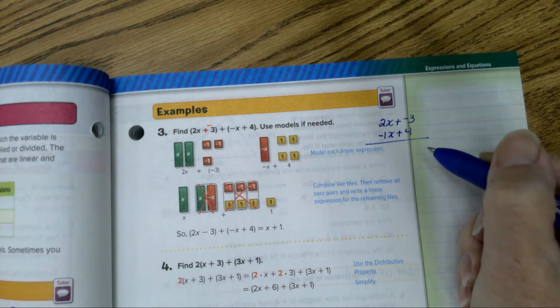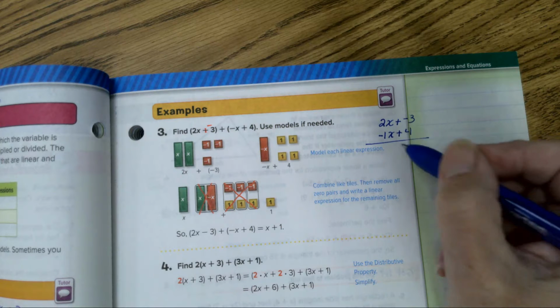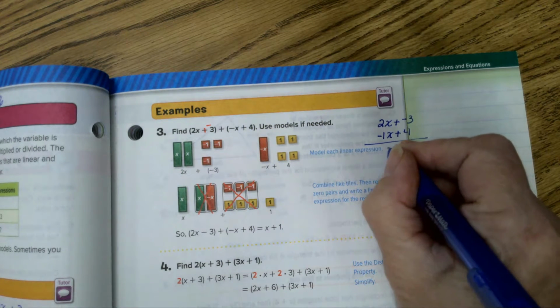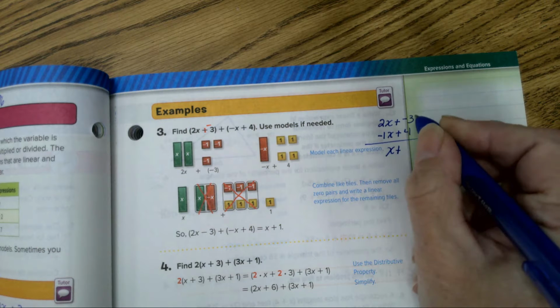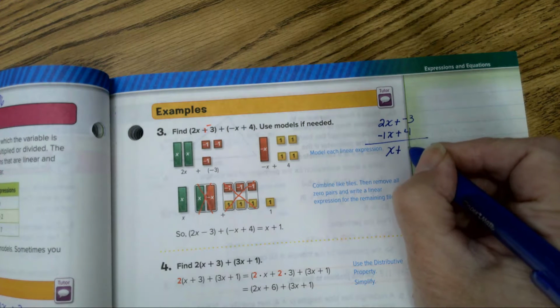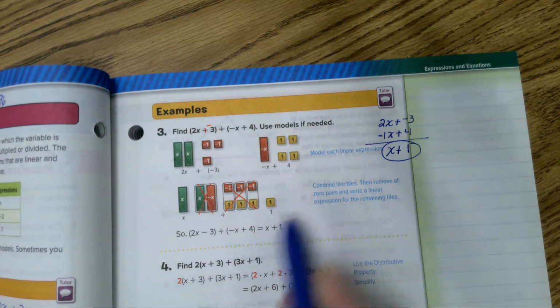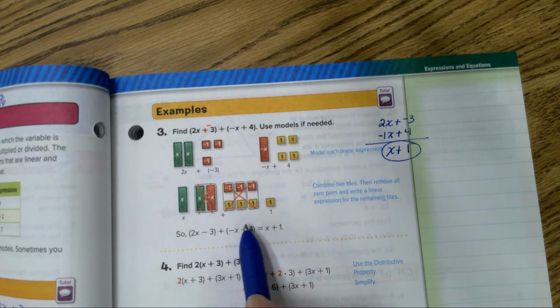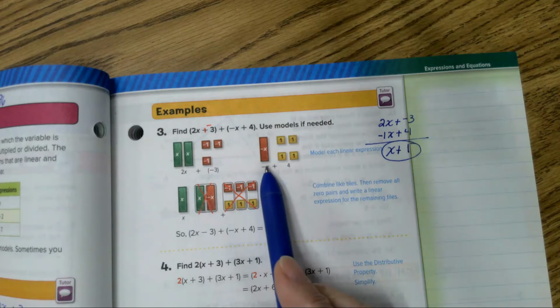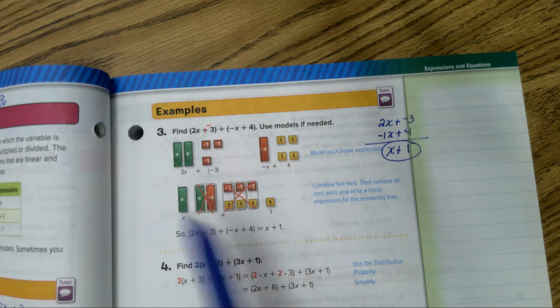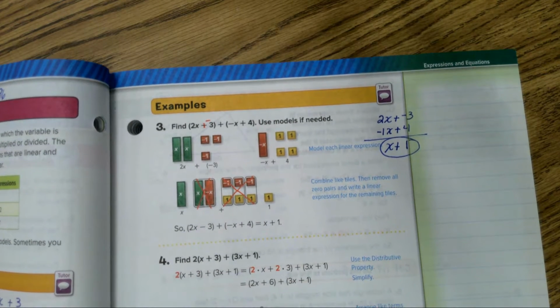We're still rookies, not used to understanding that there's a 1 in front of it. 2x + negative 1x leaves you with x, a positive x. Negative 3 + 4 leaves you with a 1. And the answer, x + 1. And here is a visual of that. A negative x is represented in red, along with the negative 3, which is 3 red squares.